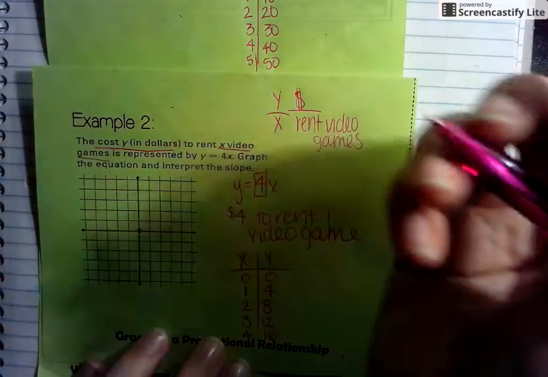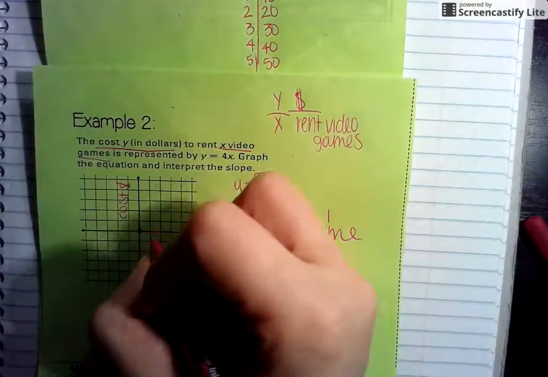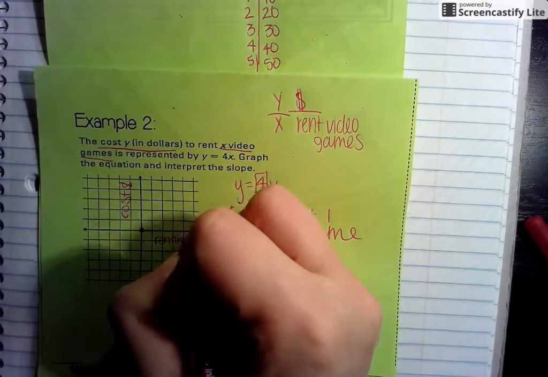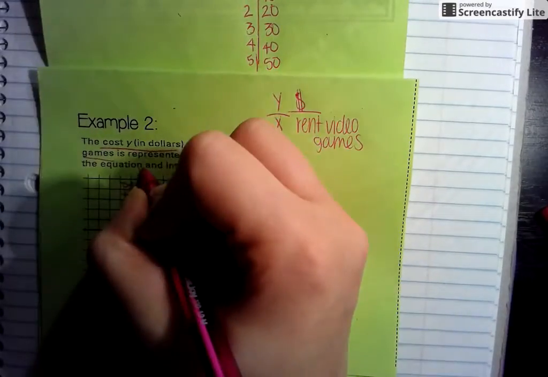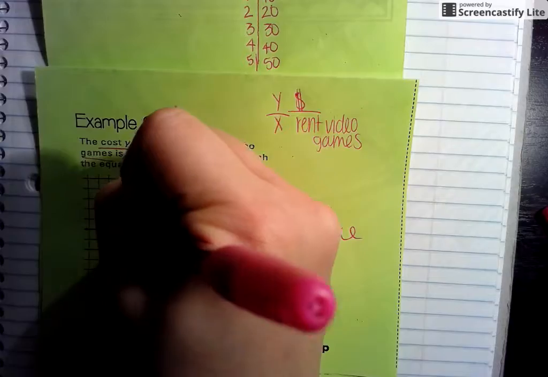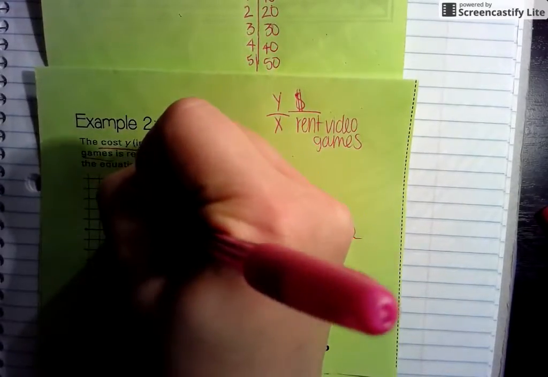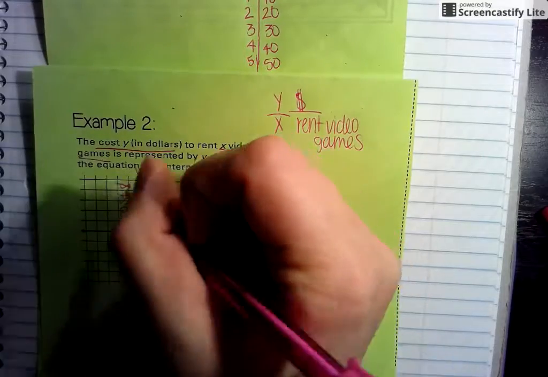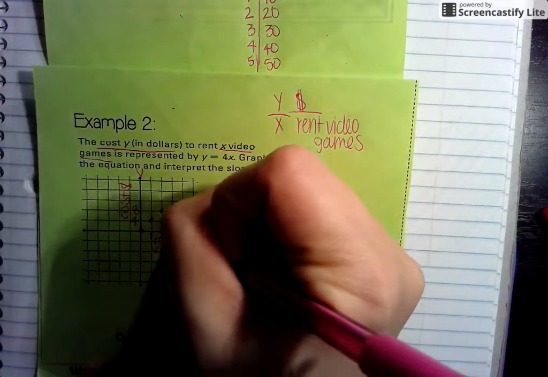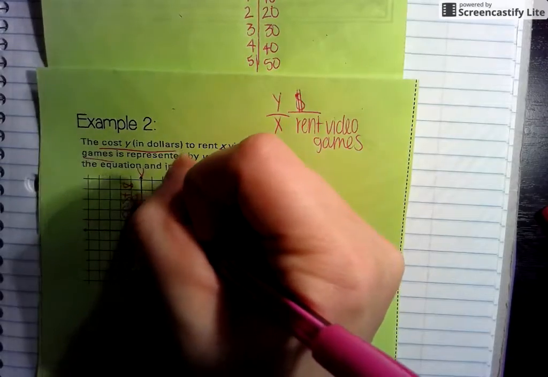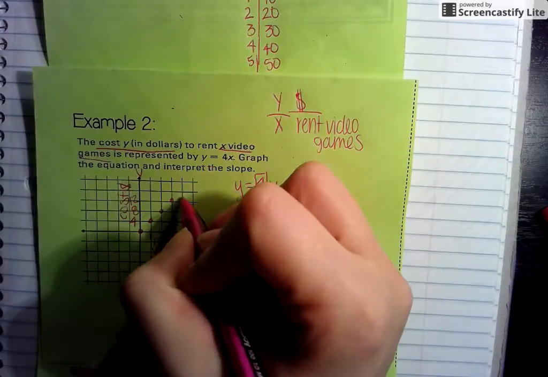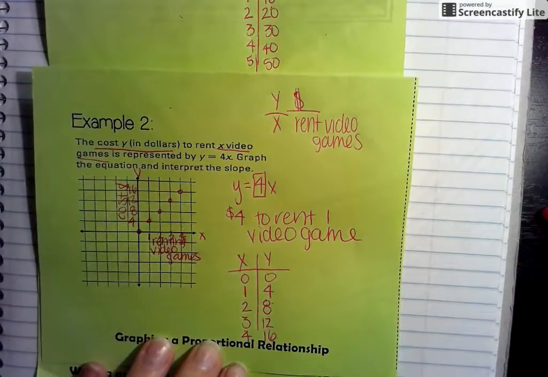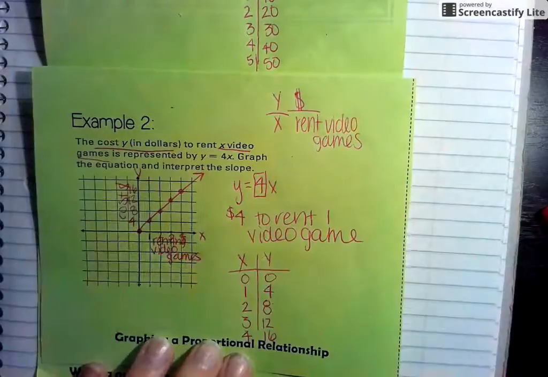At 0, 0, I have my cost or my money on the side. I have my renting video games on my x-axis. So one rental would be $4. Two rentals would be $8. Three rentals would be $12. Four rentals would be $16. I would draw my line, and that would be my proportional relationship.